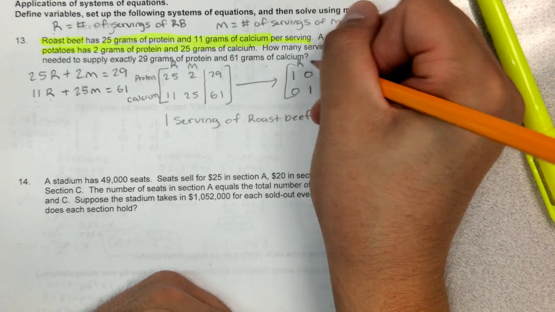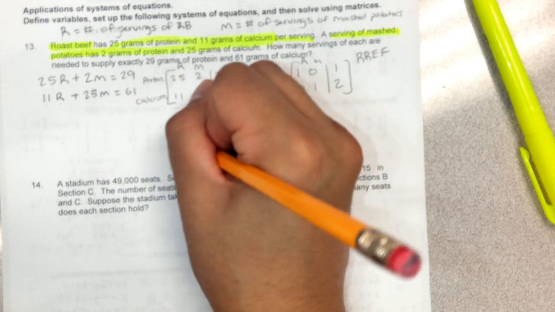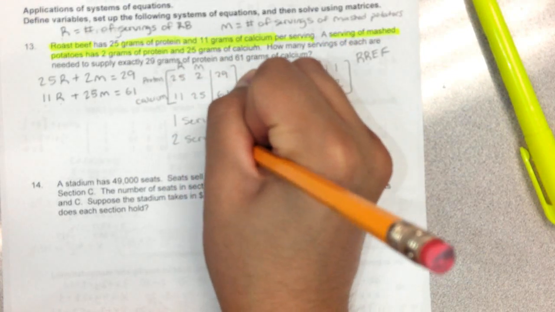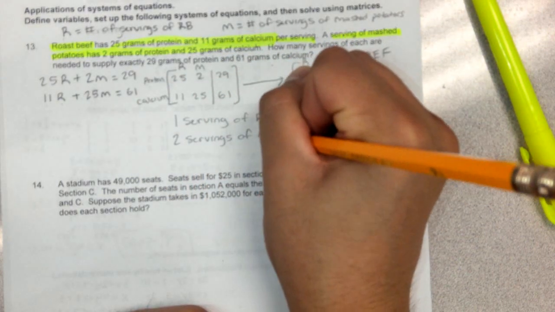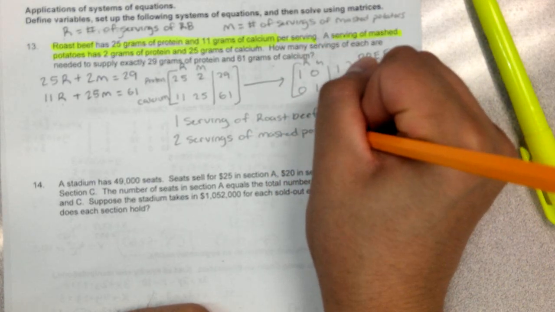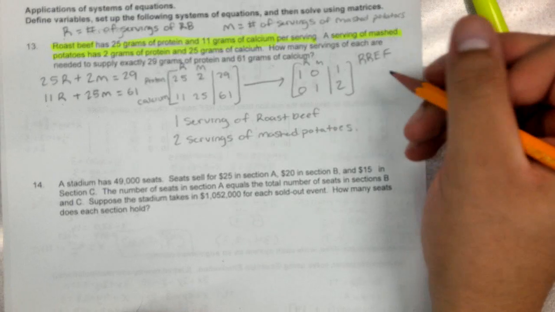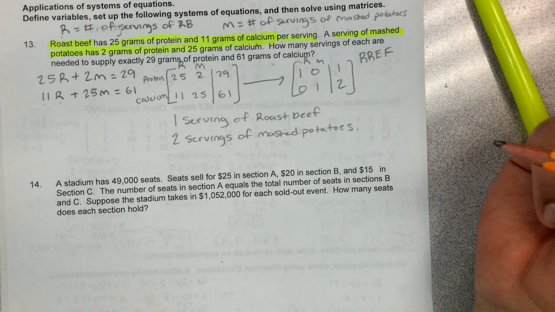Remember this is R, this is M, and then we need 2 servings of mashed potatoes. So 1 serving of roast beef, 2 servings of mashed potatoes.